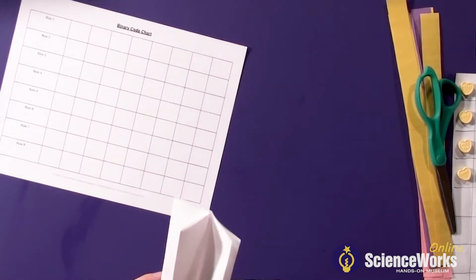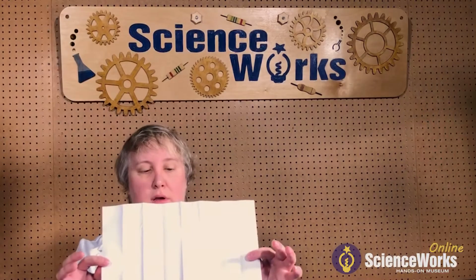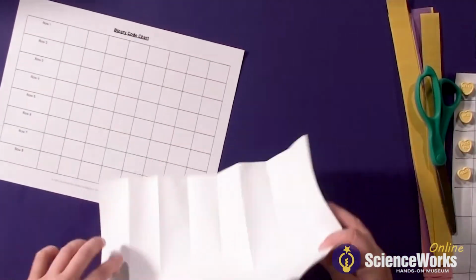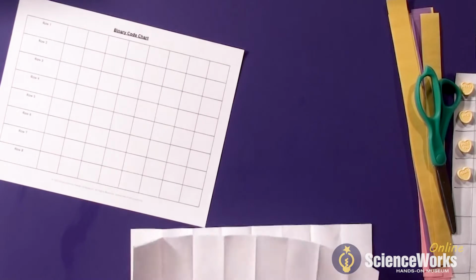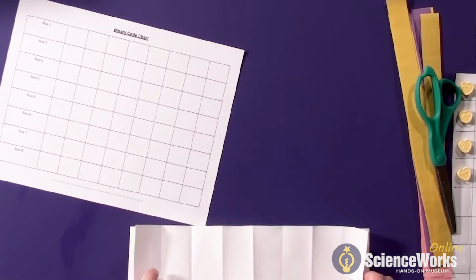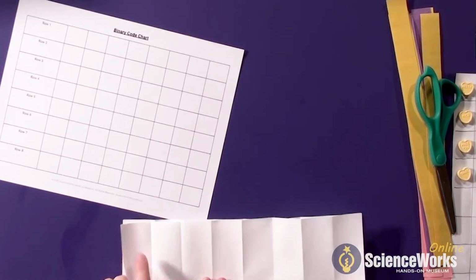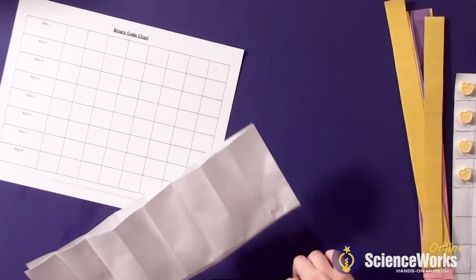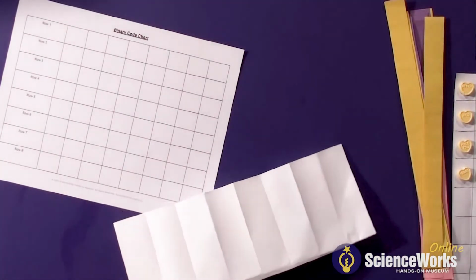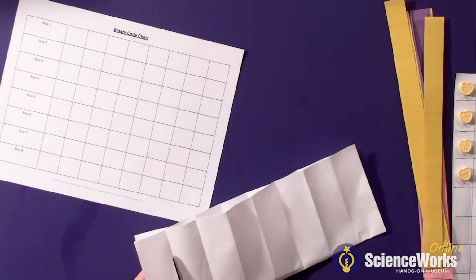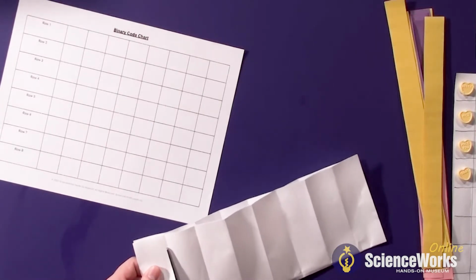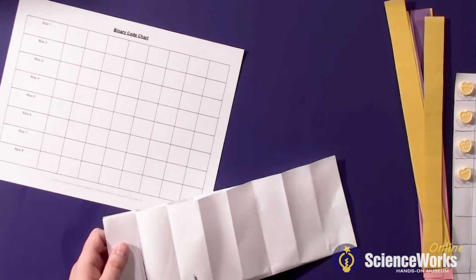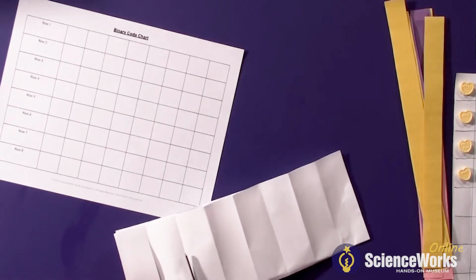So when I unfold it, it's gonna look like that. And then I'm going to fold it over like this. Now that I've got my paper folded, I'm going to cut some slits in it. So I'm just gonna go cut along the lines that I folded. And I want to leave a little space open at the top that's not cut.